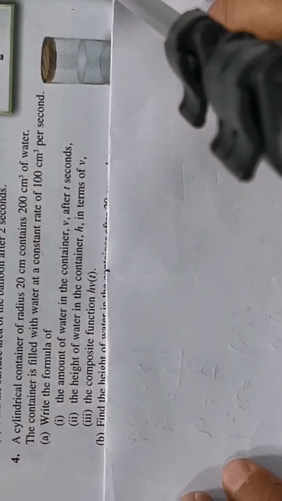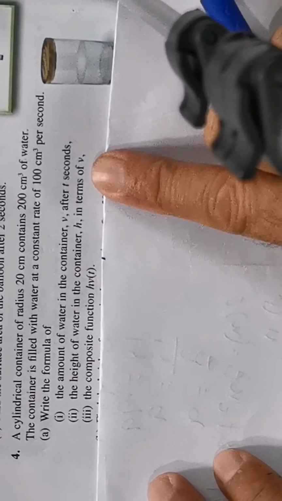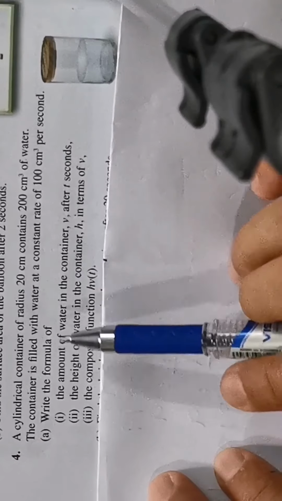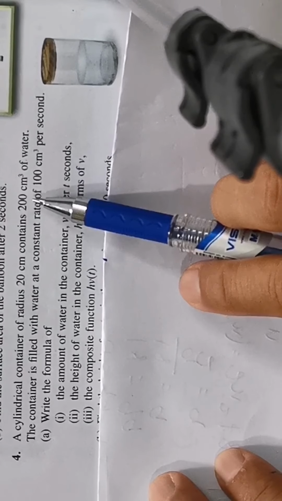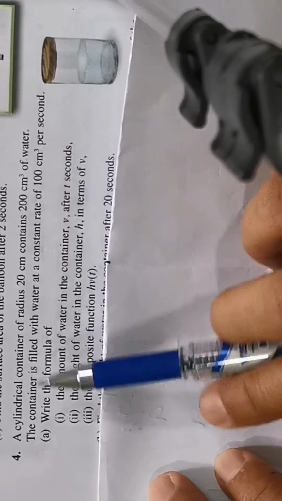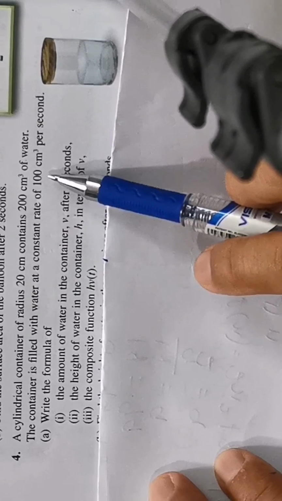A1, write the formula of the amount of water in the container, V, after t seconds. The container already has 200 centimeters cubed of water, and then it is filled with water at a constant rate of 100.